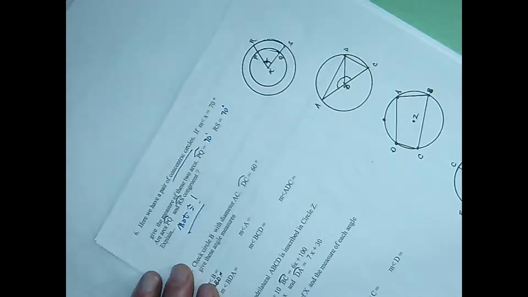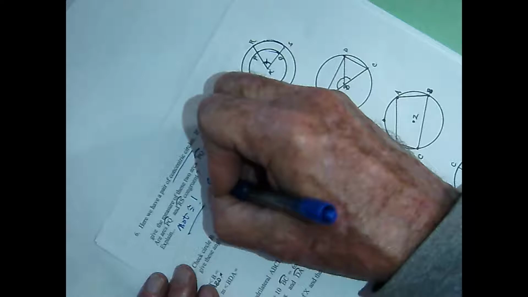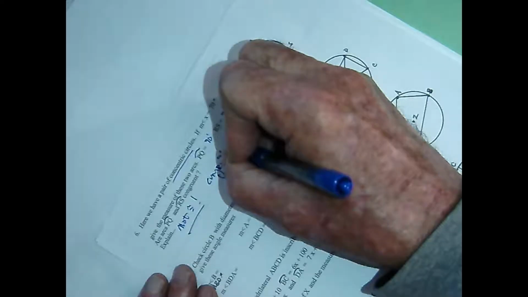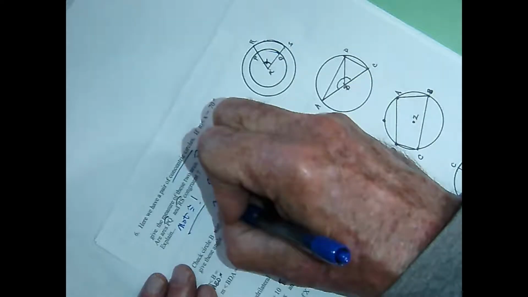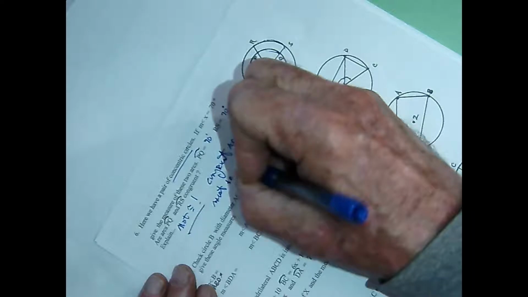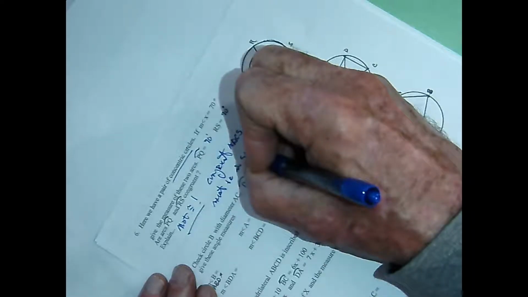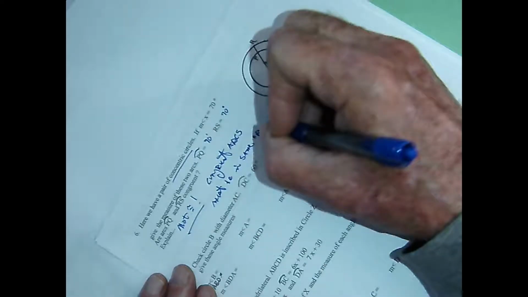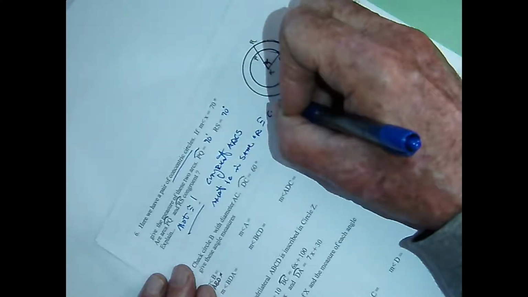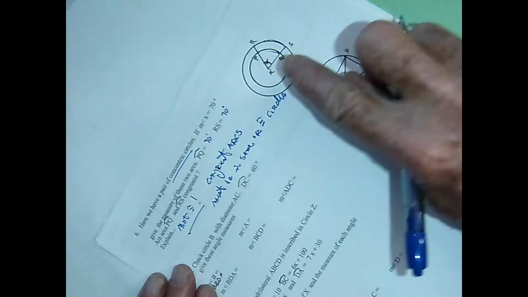Why not? Because congruent arcs must be in the same circle or congruent circles. Same or congruent circles. And since these circles are not congruent, those arcs cannot be congruent.